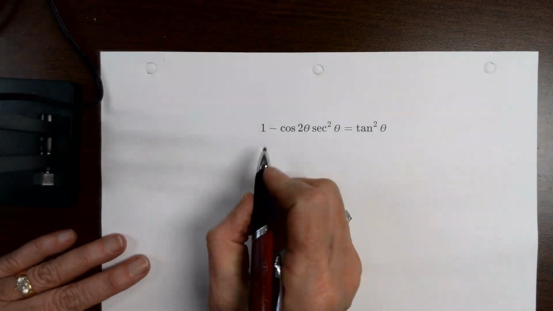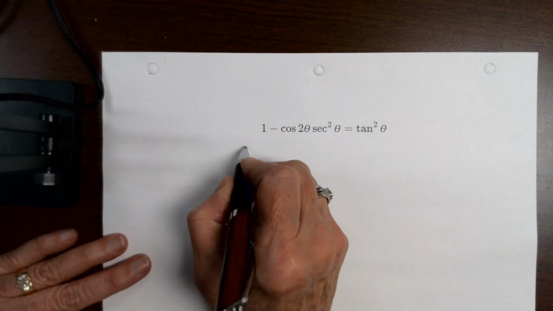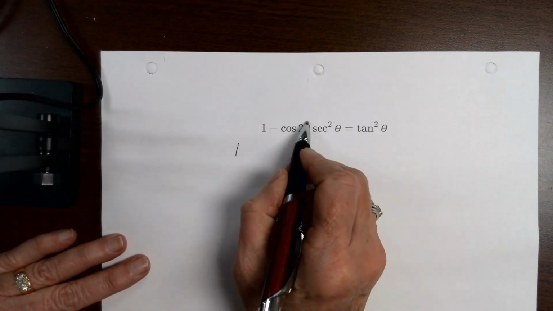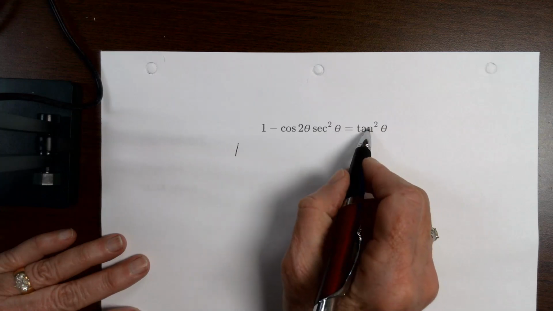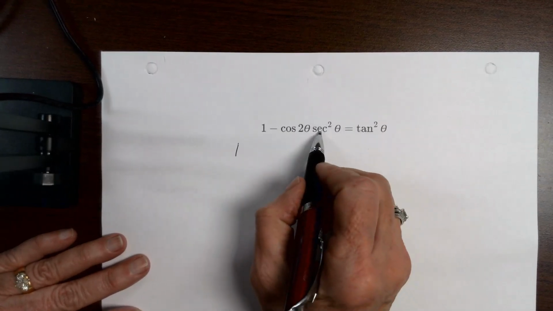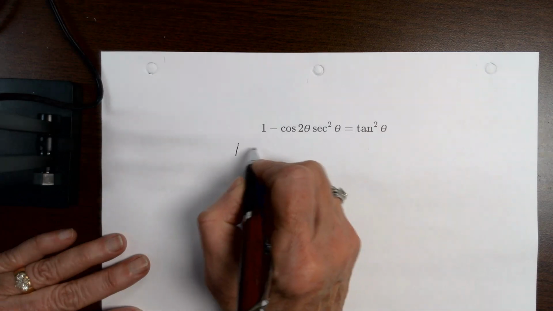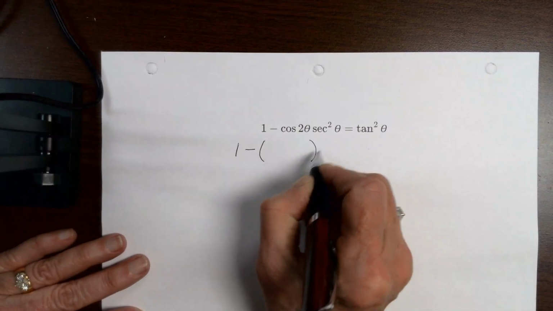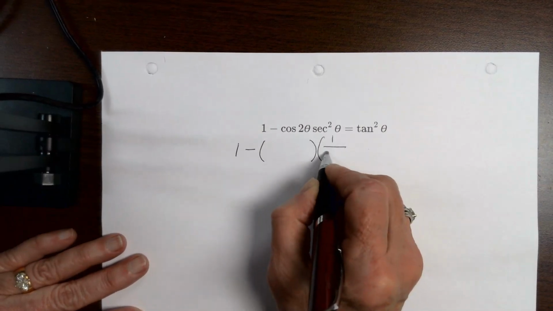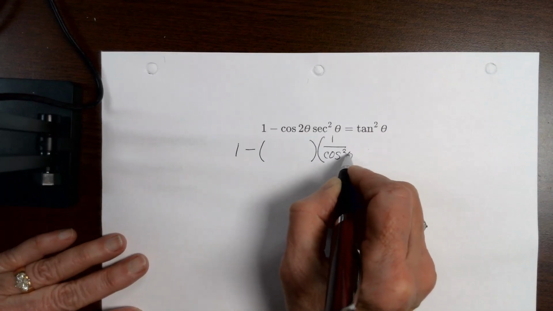Let's work on the left side. I think that's more complicated. So I'm going to take this, thinking about the fact that I want to end up with a sine over the cosine. This is the same as 1 over the cosine squared theta.